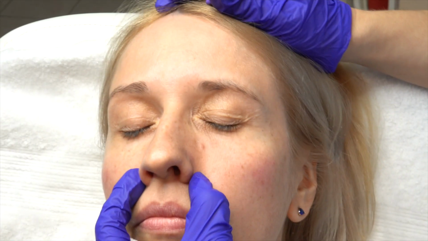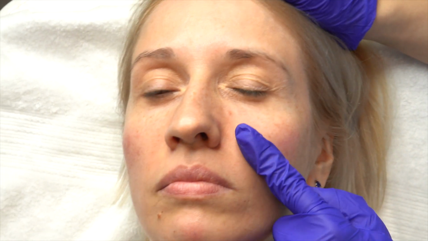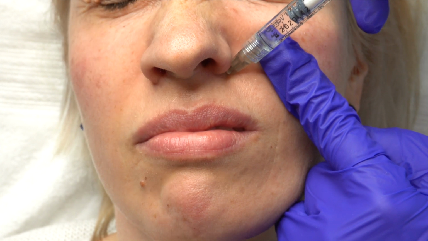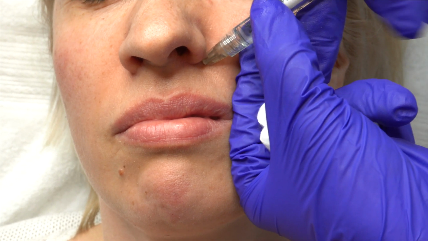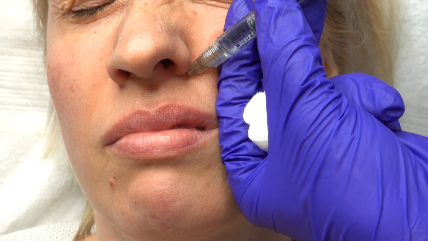Now I'm going here to the base of the nose under the buccomaxillary ligament. You should go down to the bone. Relax. Then you have to do aspiration first.